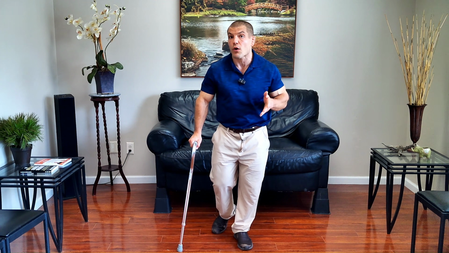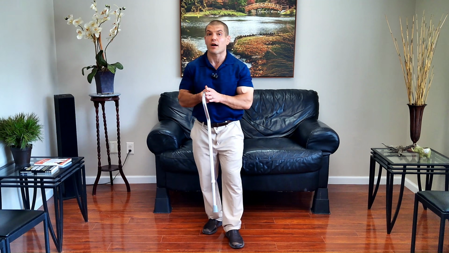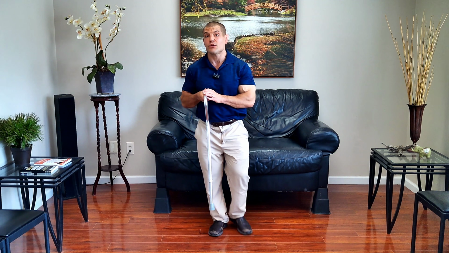But if your muscles aren't currently strong enough for you to walk without limping, the longer you go on limping, the more likely it is that you're going to cause pain either in your hip, your knee, your back, or somewhere else. So in the short term, use the cane to help you walk without limping. And here's how you do that.